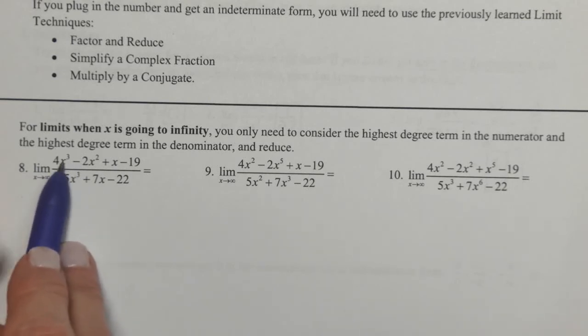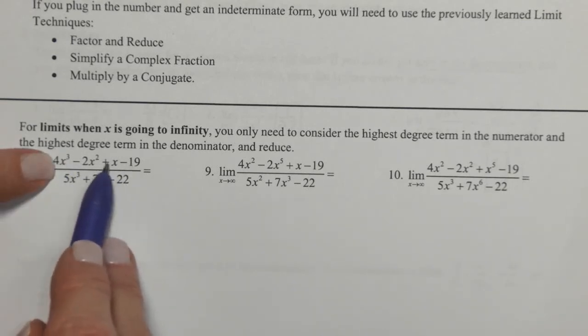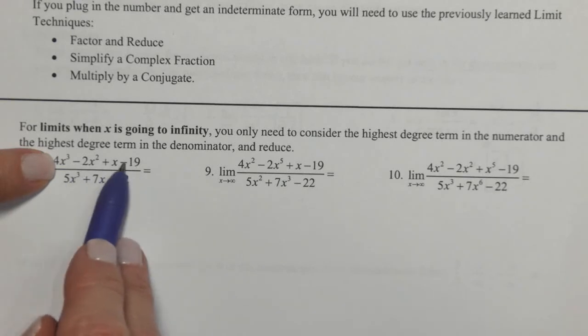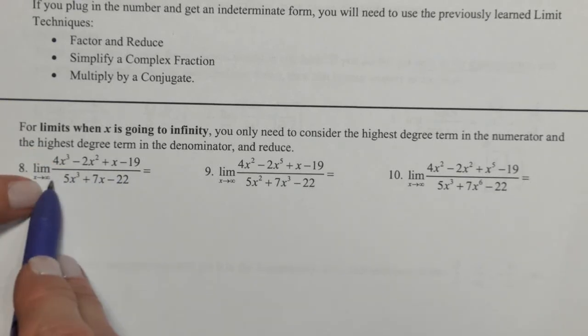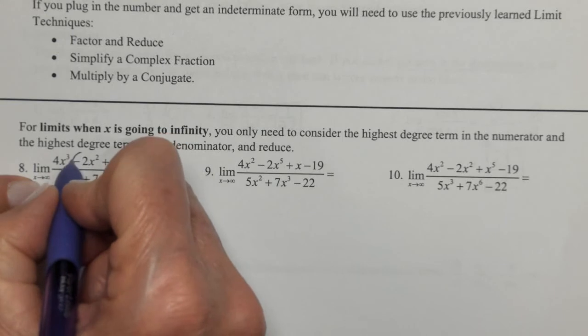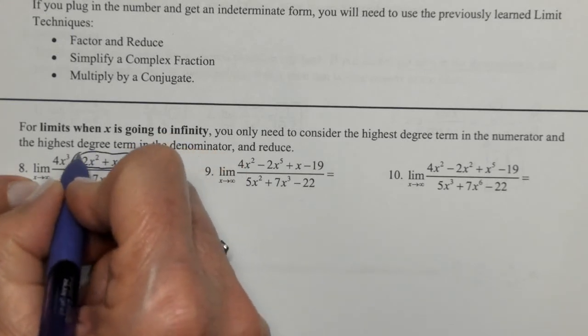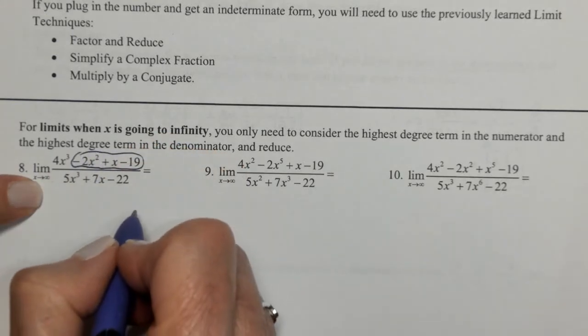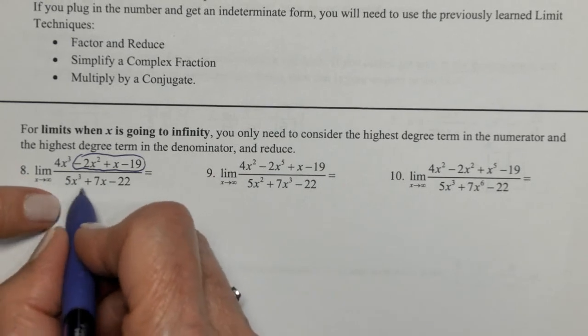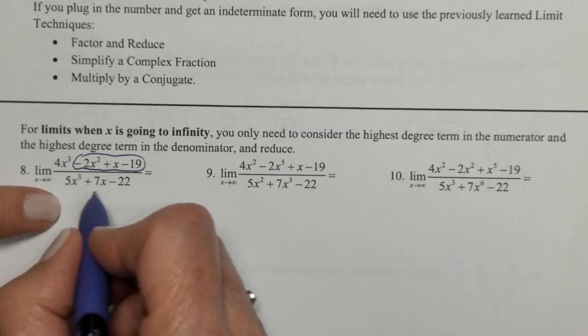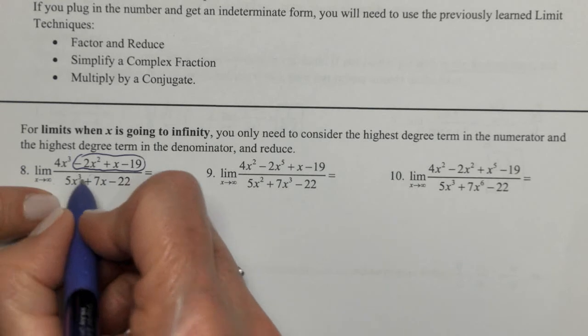The cubic is just going to rule. These have little effect as x goes to infinity. So these can be ignored, totally ignored. In the bottom, the highest degree term is this 5x cubed, so we can ignore anything else.